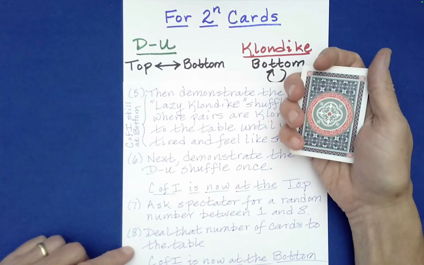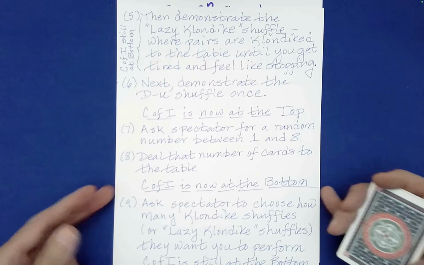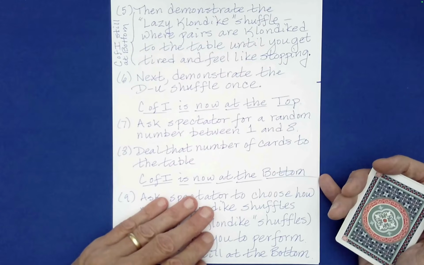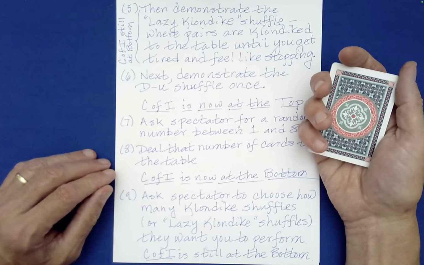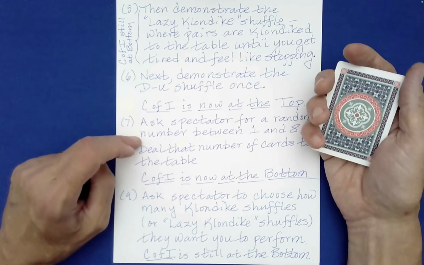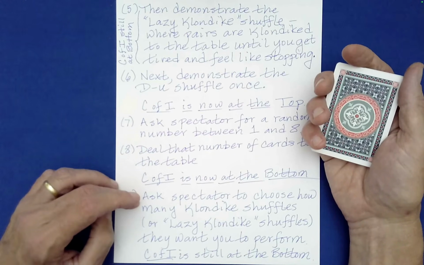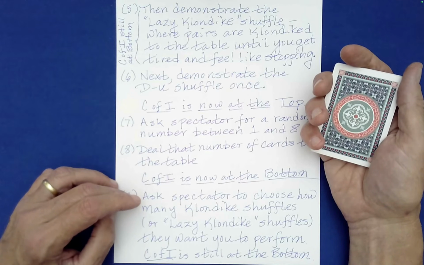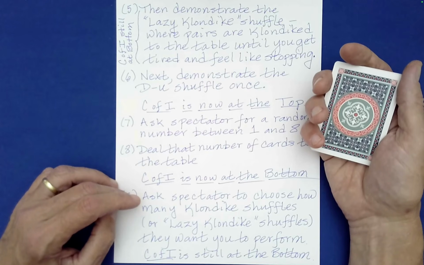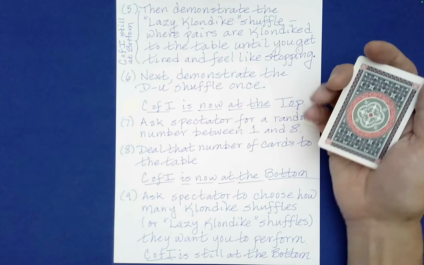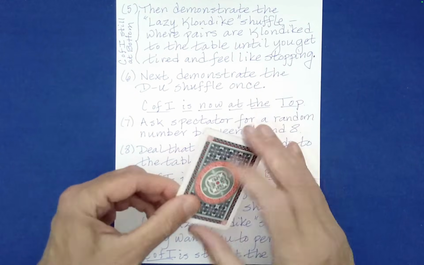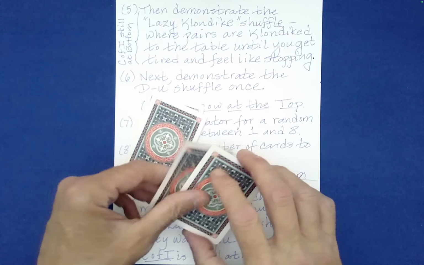That's great. And then you can ask the spectator, this is really where they're beginning to make choices. They made a choice of a number between 1 and 8, which is great. But now they're going to choose how many Klondike shuffles to perform, followed by whatever number of down unders they would like. Okay, so since the card's at the bottom, it doesn't matter how many they ask for.